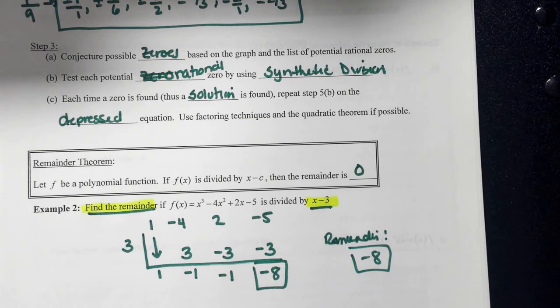Any questions on recognizing what the remainder is going to be? It's just asking what the actual remainder is. So what you know is that 3 is not a zero. 3 is not a solution. In order for 3 to be a solution, the remainder has to be 0. So you know that 3 is not going to be a solution to this particular equation.